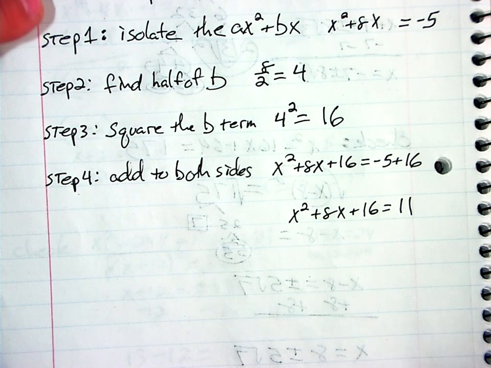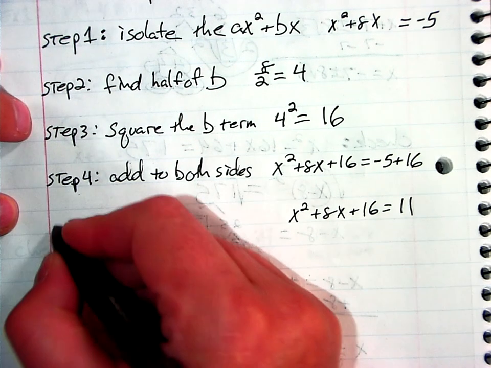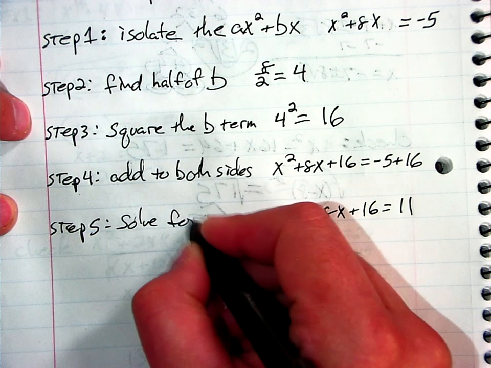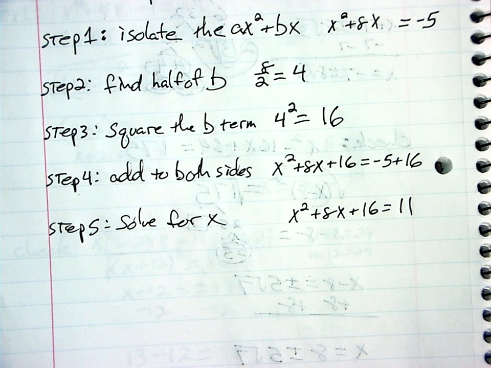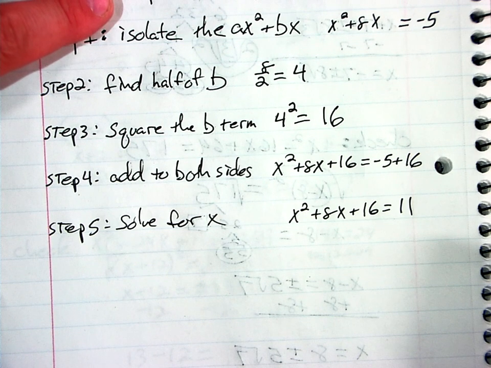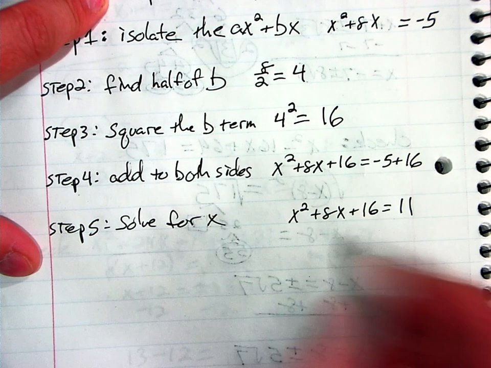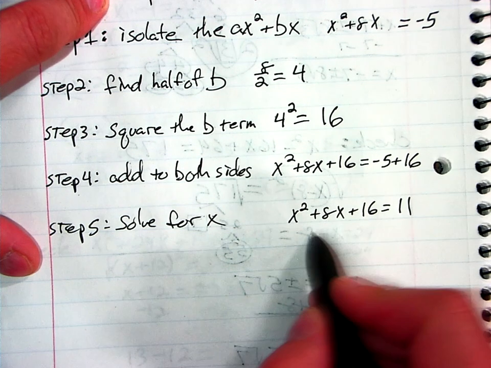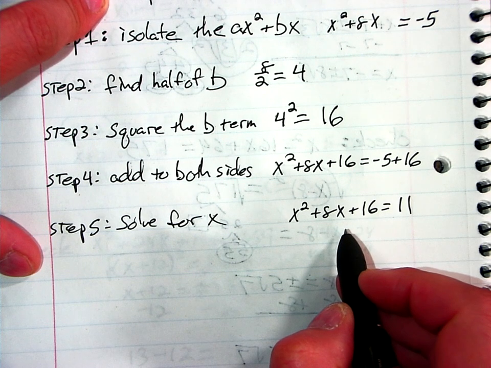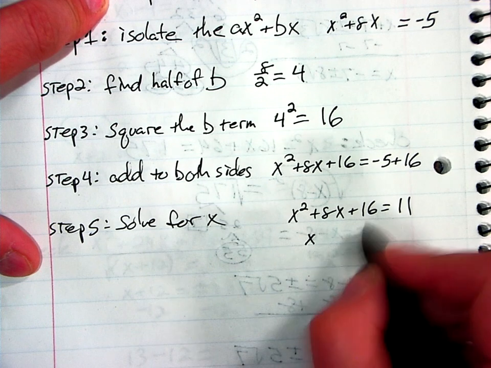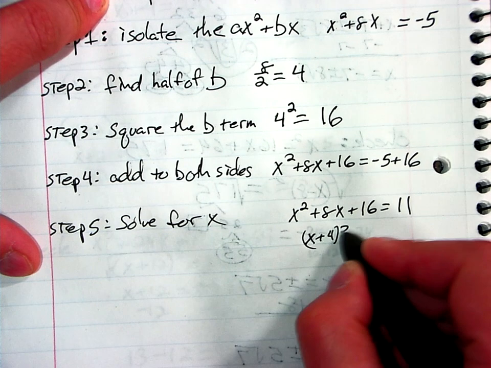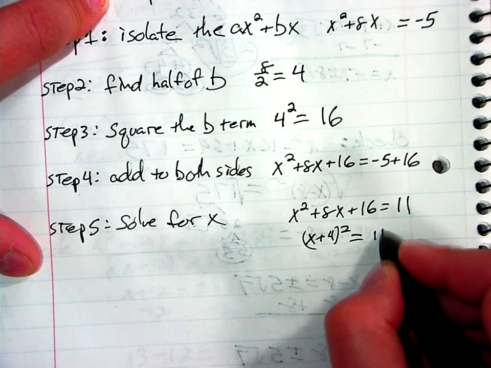All right. So what's our next step? Solve for x. Step 5. Solve for x. So right now we have x squared plus 8x plus 16 equals 11. Will the left side factor now? That's why we do completing the square, because now it will factor. So what are my factors of 16 that equal 8? Yep, so x plus 4 squared equals 11.